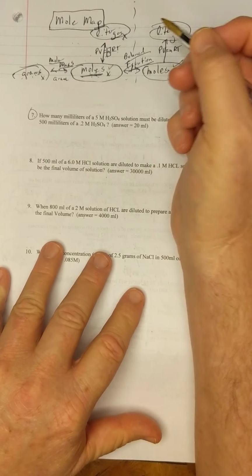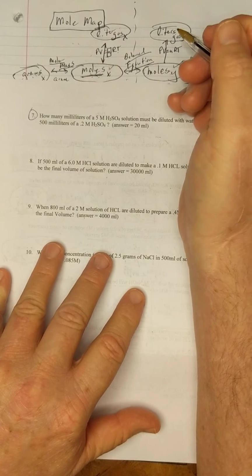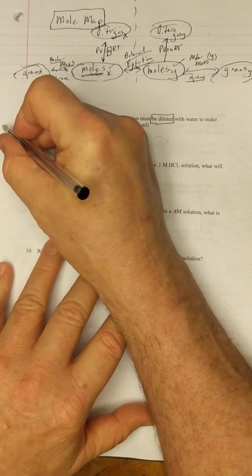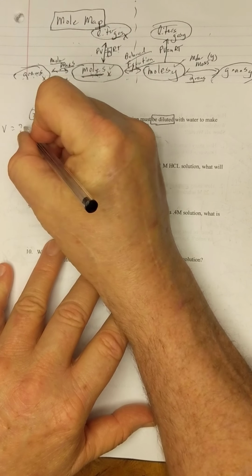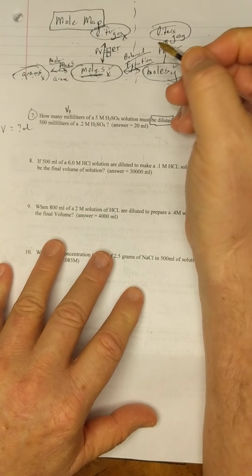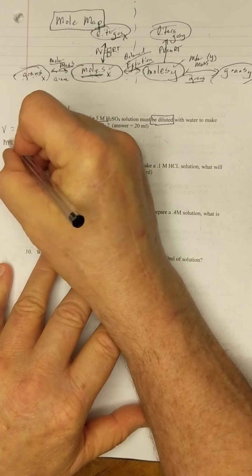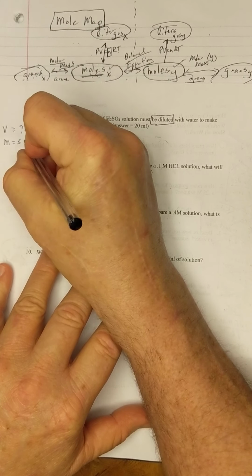Number 7 gives us our fourth type of problem. Okay. This says must be diluted. So this is a dilution problem. Now, when I create my list, it's asking me for a volume. So volume equals question mark milliliters, of 5 molar solution. So molarity equals 5 molar.